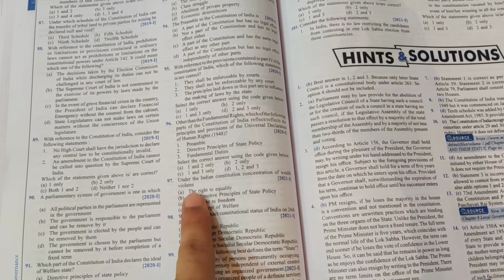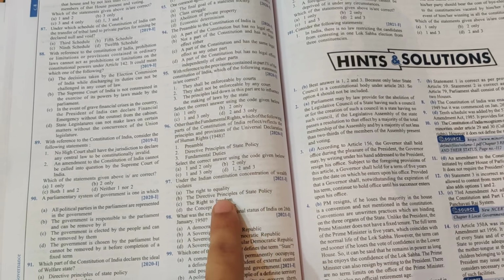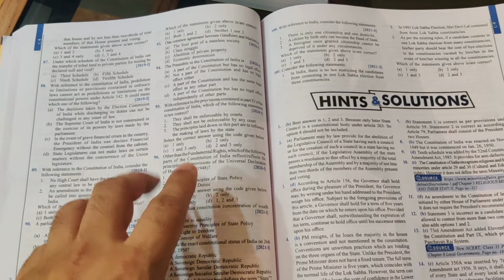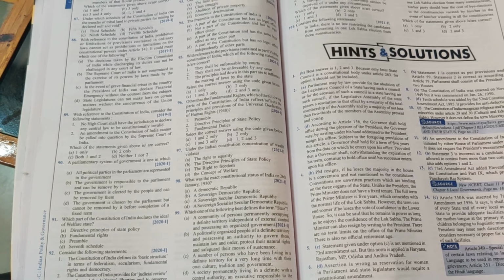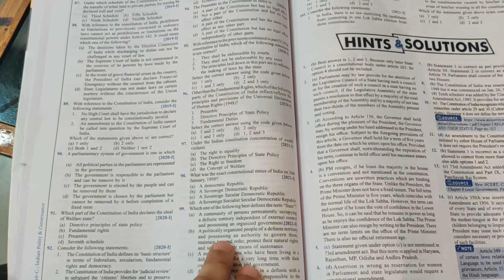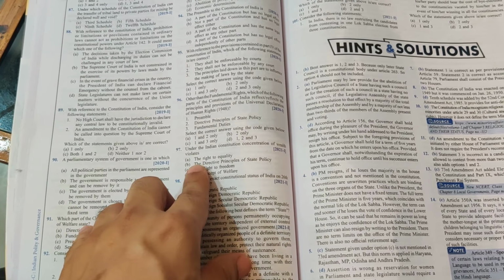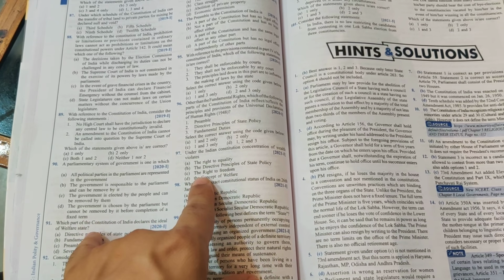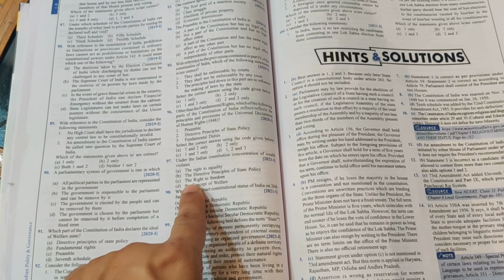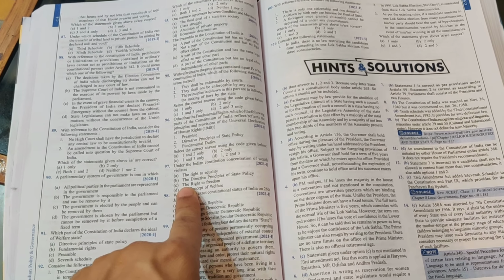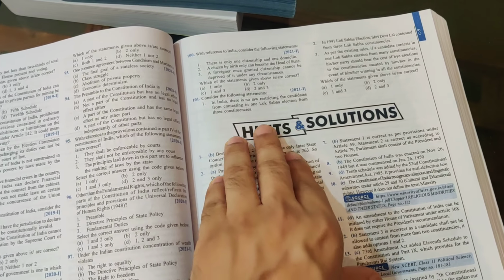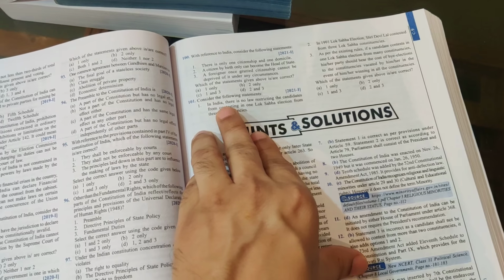Then, concentration of wealth violates which kind of right? This is an application of fundamental rights. So now you see the kind of question UPSC is asking, and then you will understand that you don't need to memorize a particular right or article, but you need to understand the application of a particular right, the application of a particular article given in the Constitution of India. That is more important. That is the kind of question UPSC is asking.